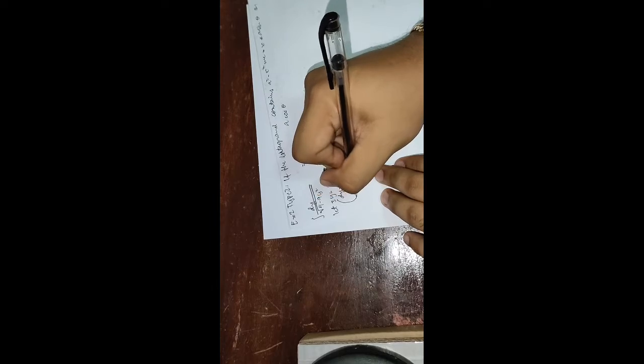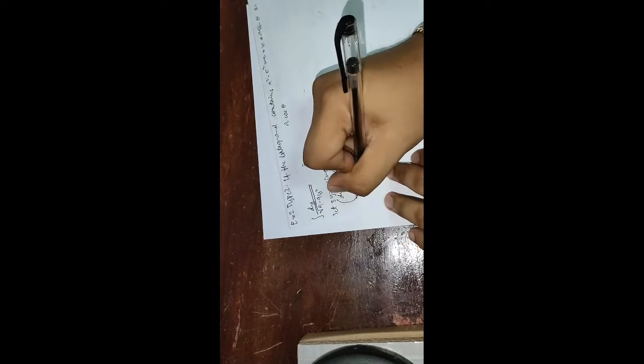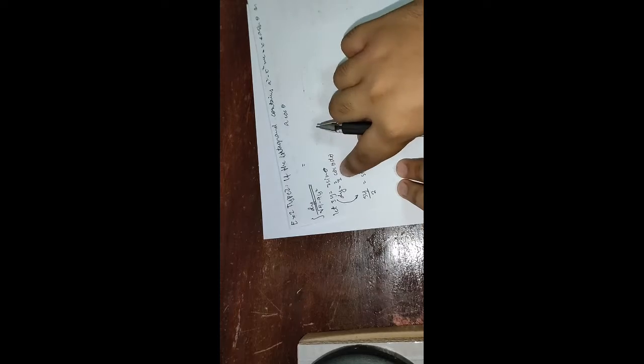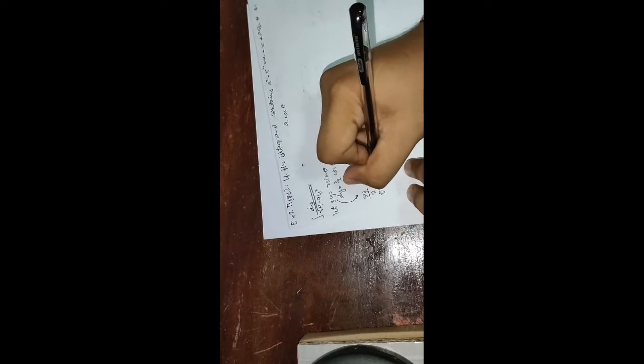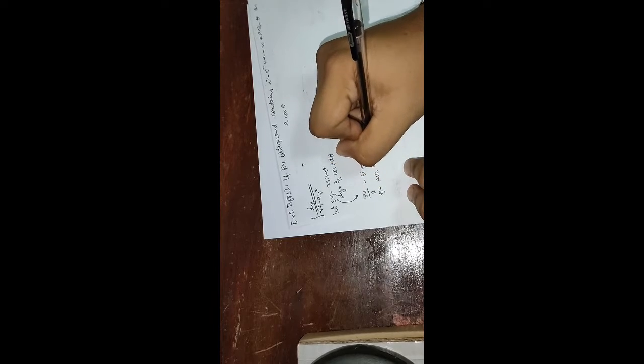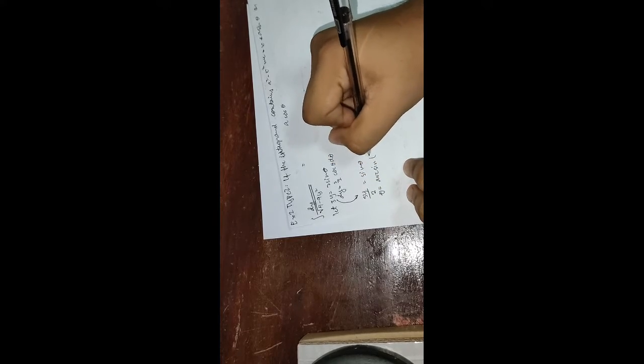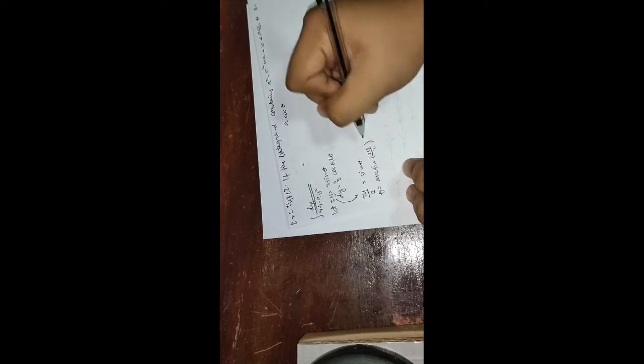Here, to transform this, we have 3y over 2 as sine theta, so theta is equal to arc sine of 3y over 2.